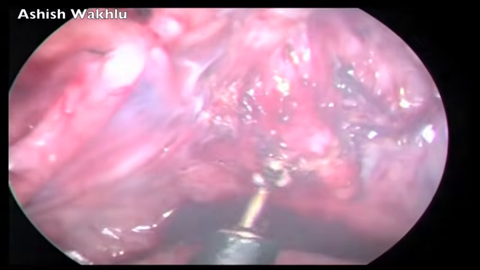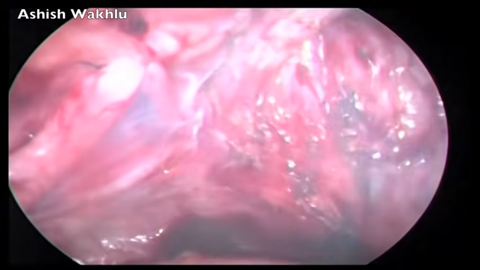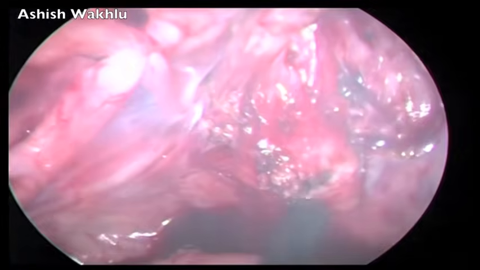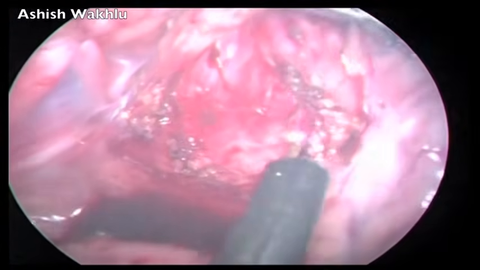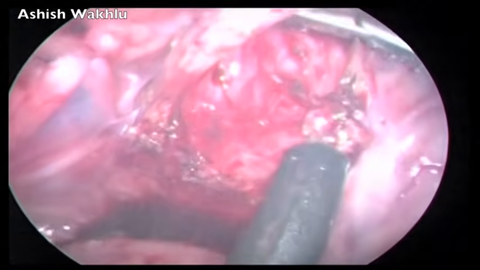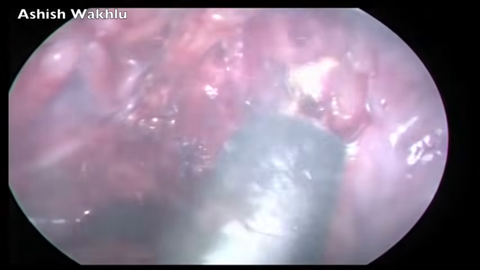In this sort of situation, there isn't any faster way of doing this other than to cautiously dissect your way through, go by the feel, and wait for the correct planes to open up.